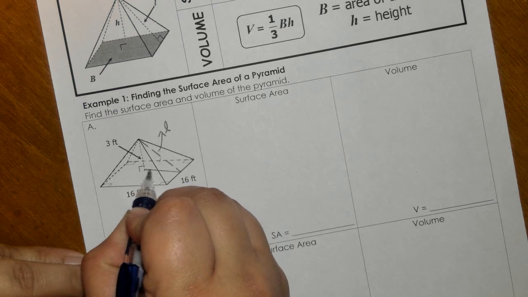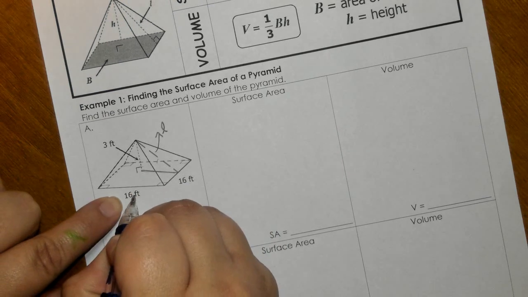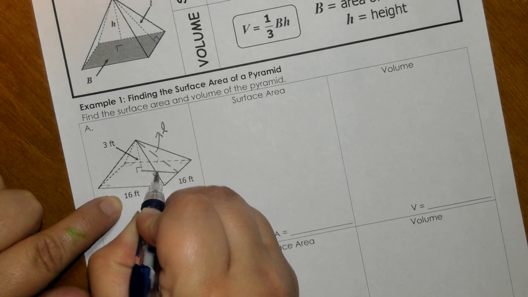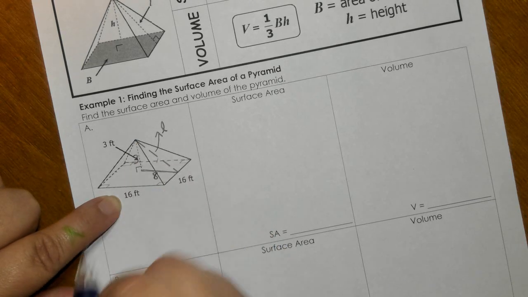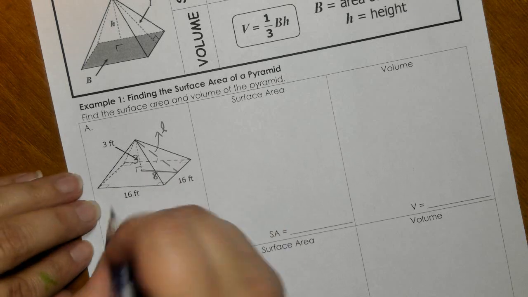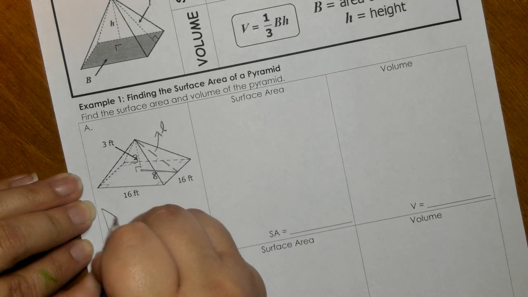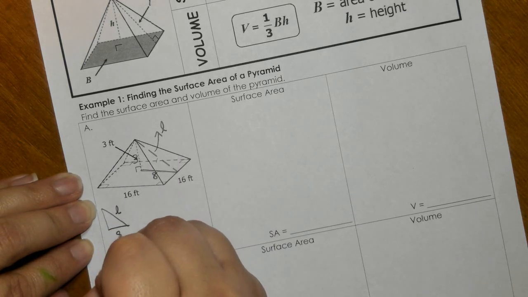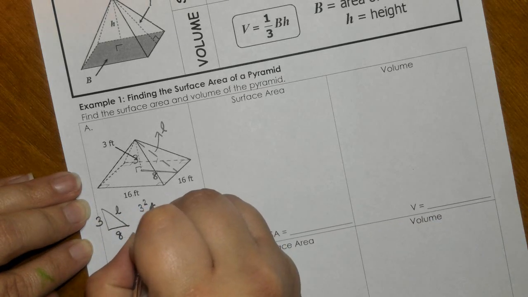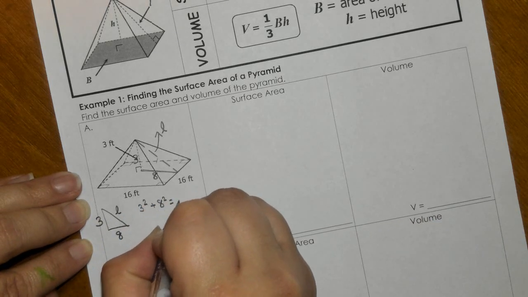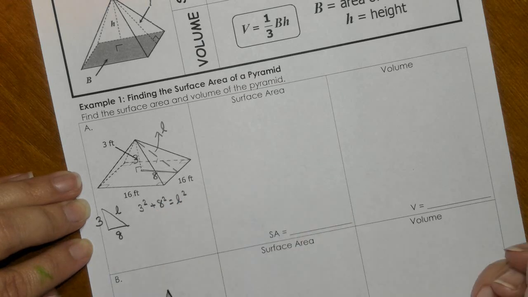So this length would be half of this, which is 8. We know that this is 3. This is a right triangle. This is our slant height. We have 8, we have 3. I can go ahead and work this out using Pythagorean theorem.